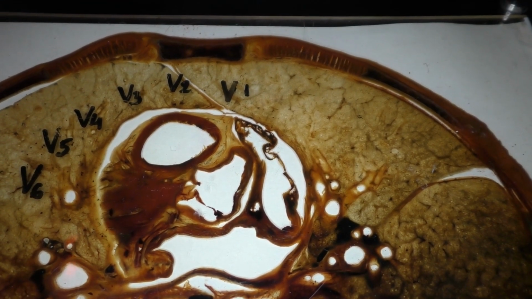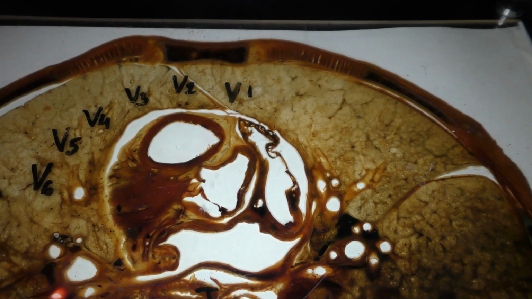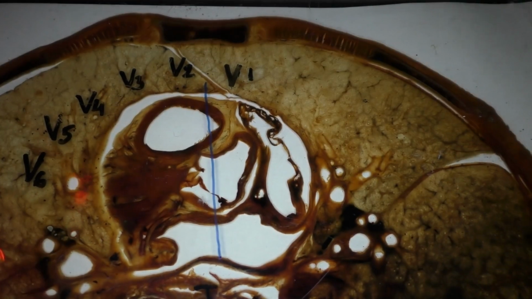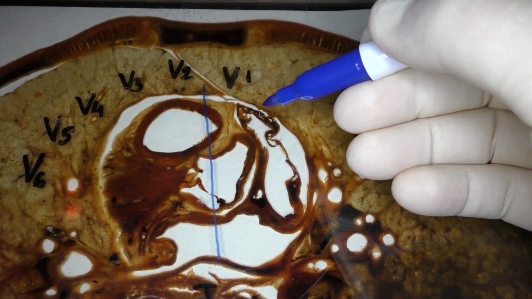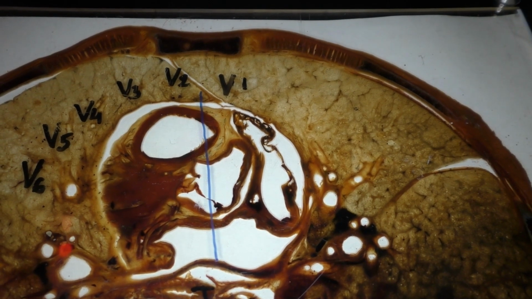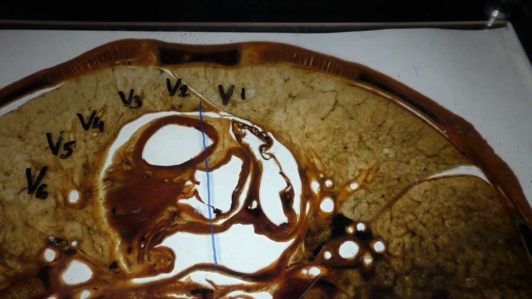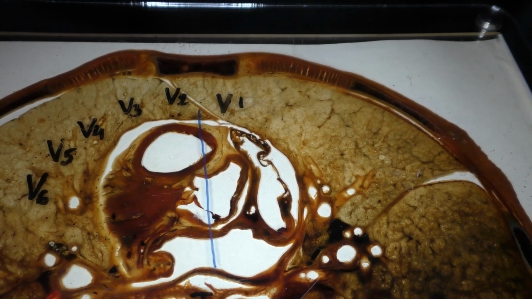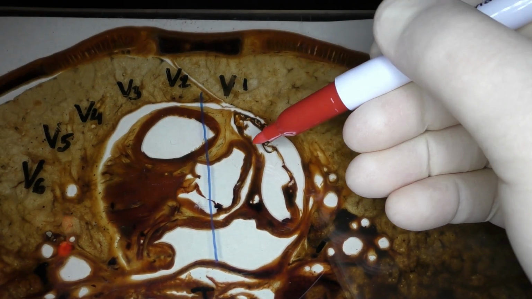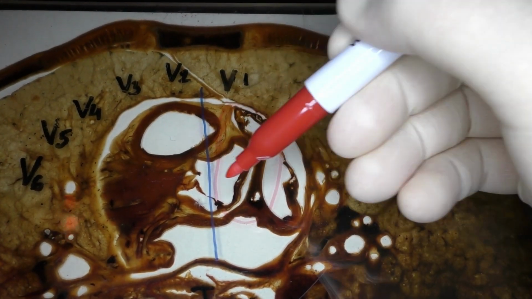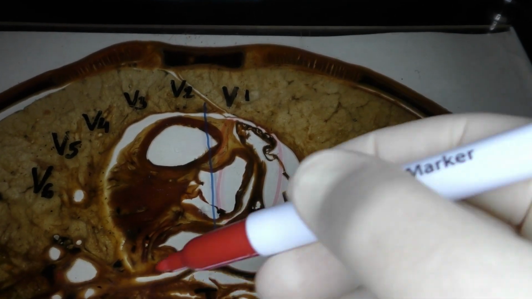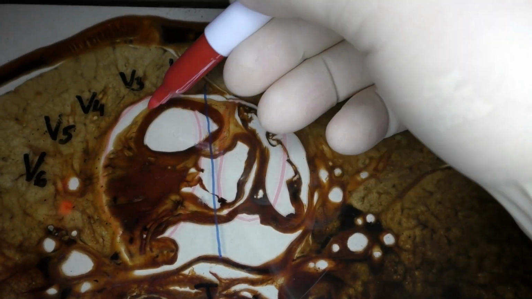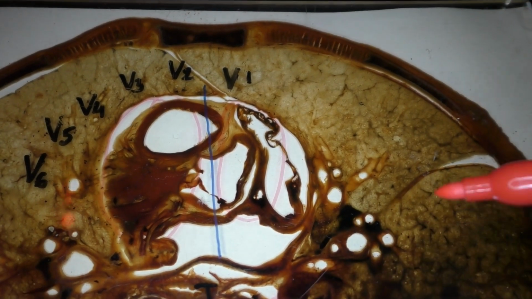Lead 1, we can also see the lead 1, and if we make a kind of line, then everything which originated from this part will have a positive deflection in lead V1. Everything which originated here will have a negative deflection.